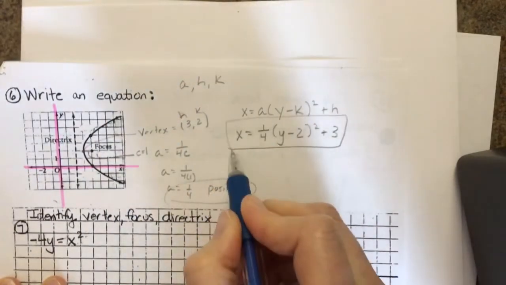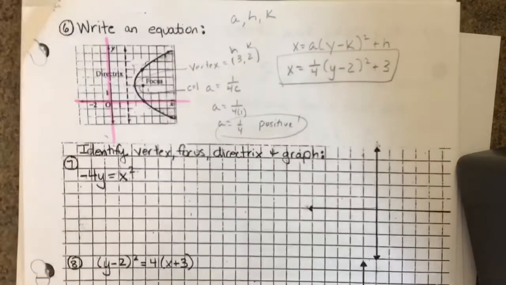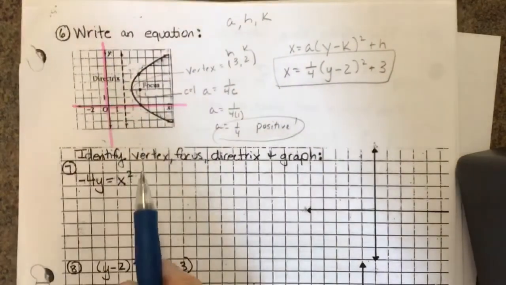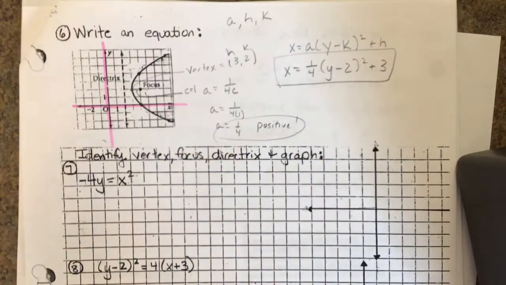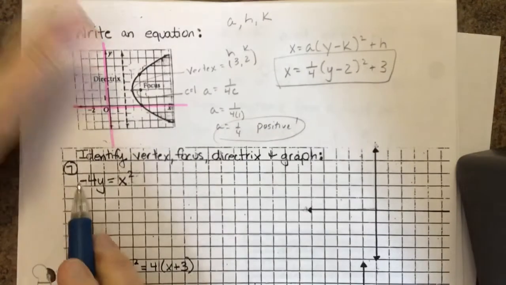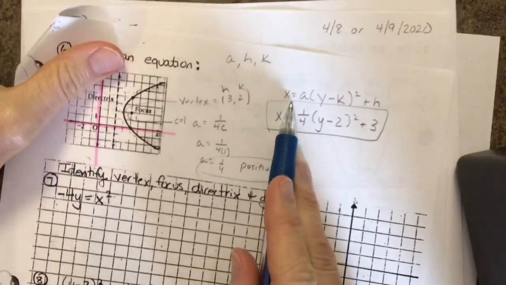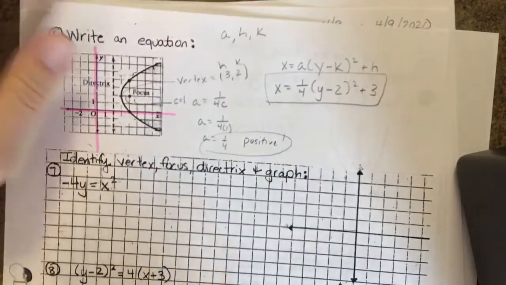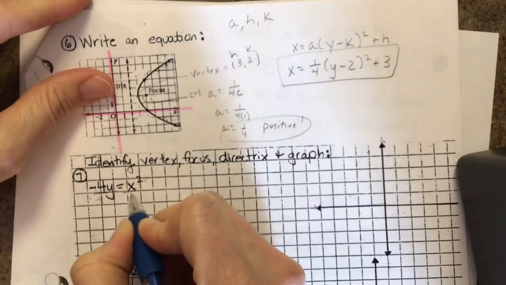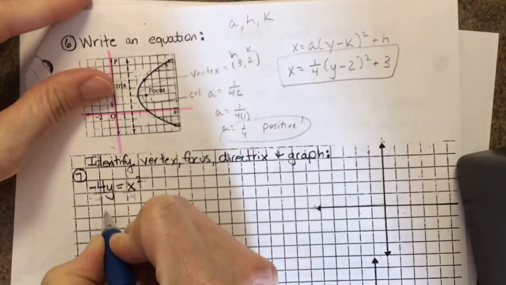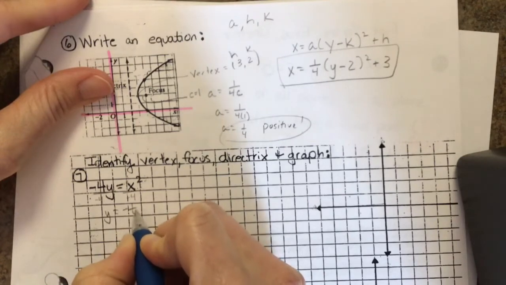All right. Problem 6. Now we're going to do some graphs. When we graph, we're going to find the vertex, the focus, the directrix, and then get a couple other points. First, what am I going to solve this for? Am I going to solve it for x, like the last couple, or solve it for y? In this case, solve it for y. I'm going to divide by -4, divide by -4. This is simply y equals -1/4 x squared.